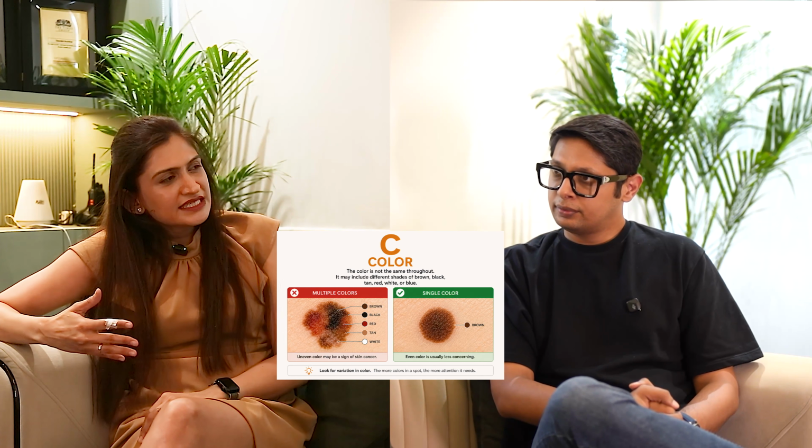But if you feel like one quadrant is standing out from the other, the mole doesn't look symmetrical, then that's a red flag. If I say it in Hindi, aada tedha. Okay, fine. If it is not lopsided, if it is somewhat circular or well defined, then what you're saying is okay. But if it is asymmetric, that's the first red flag. The second one is border. The border should be well defined. But if you feel that the borders are fuzzy or hazy, and it's blending into the margins, then that is a red flag.